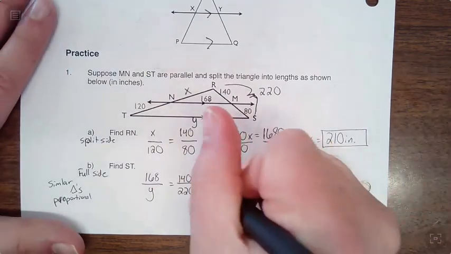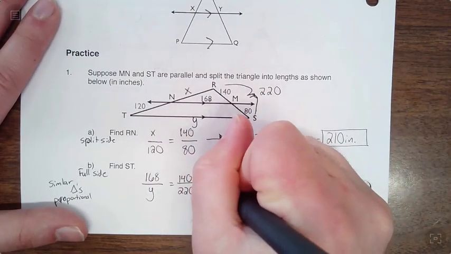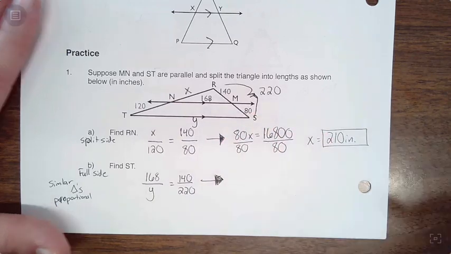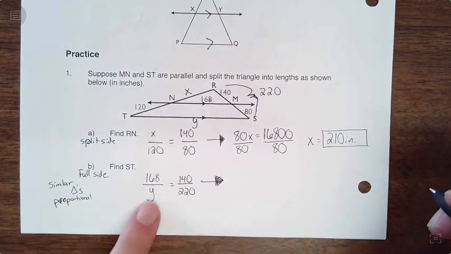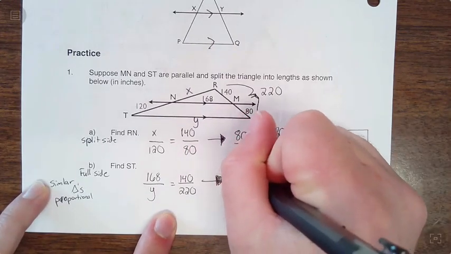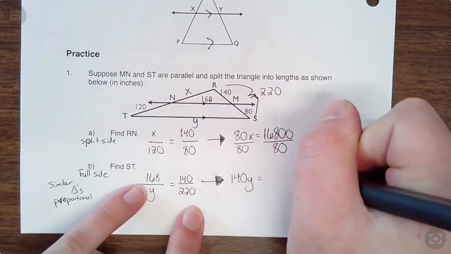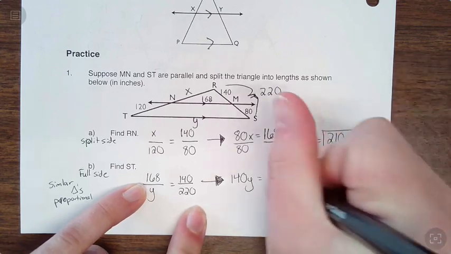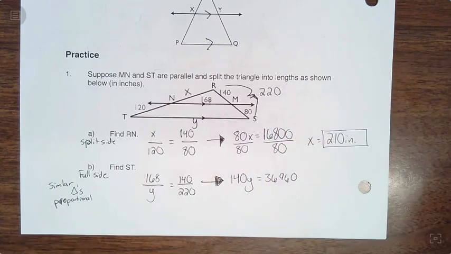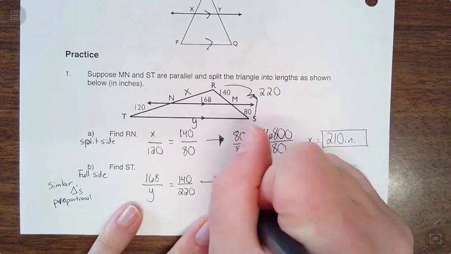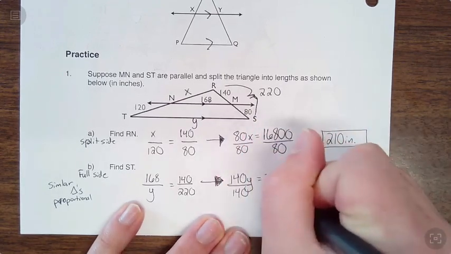Now I have my proportions set up. So again, I can do my cross multiplying. When I do that, I'm going to have 168 times 220 and 140 times y. So I'll start with 140 times y. That's 140y is equal to 168 times 220, which is 36,960. Then we can go ahead and divide by our 140 on both sides.